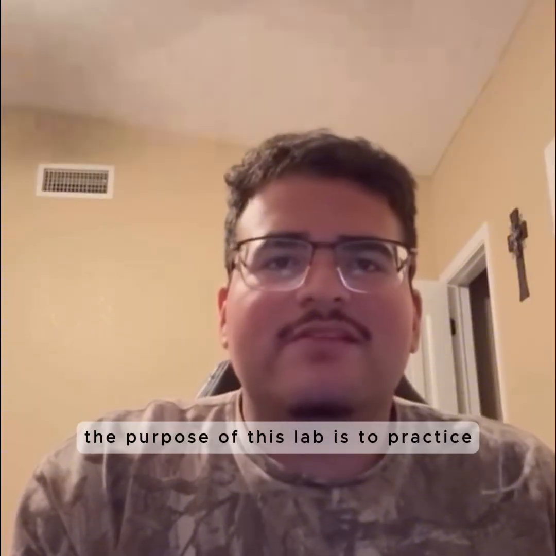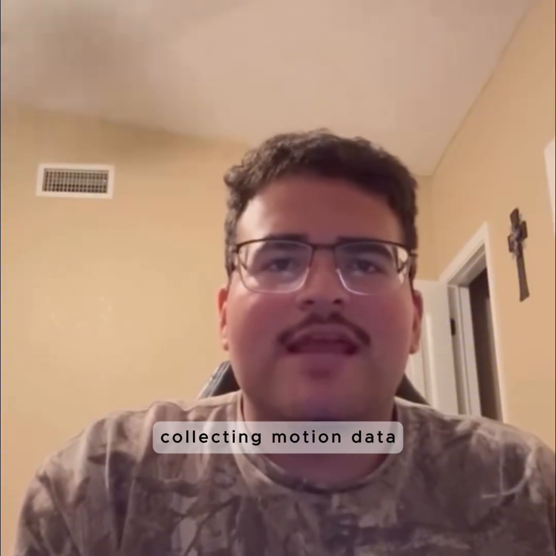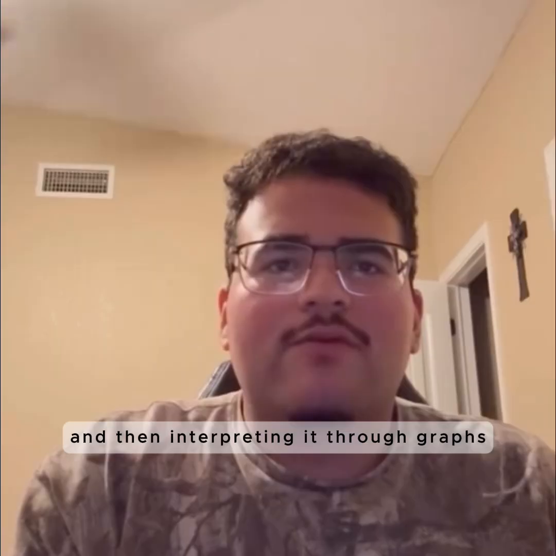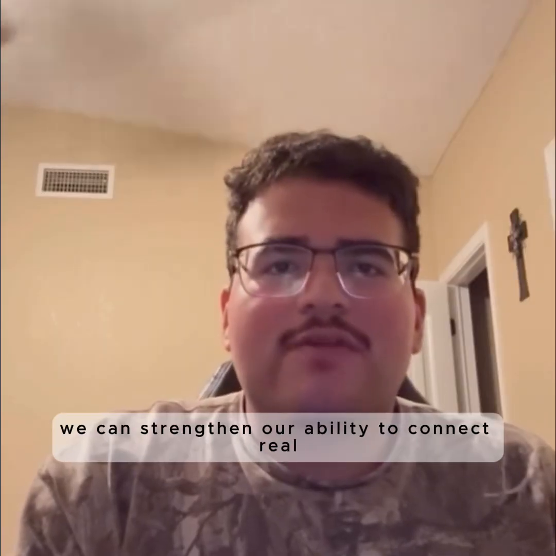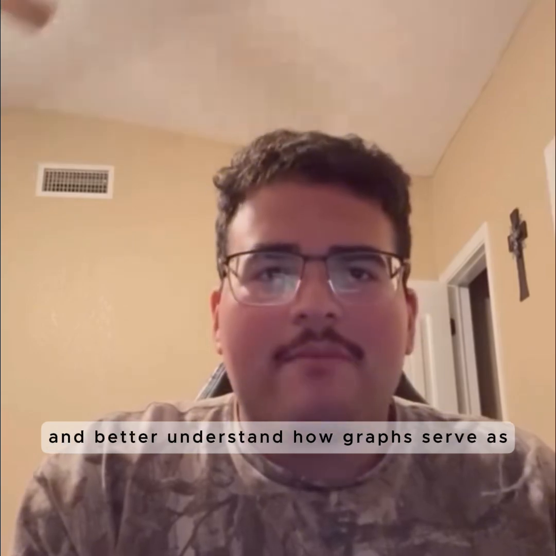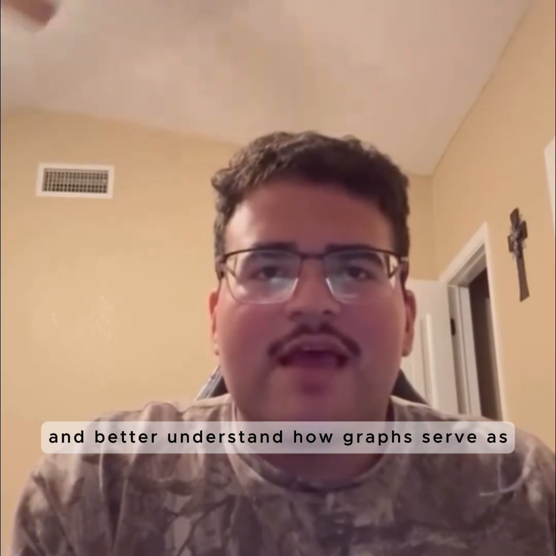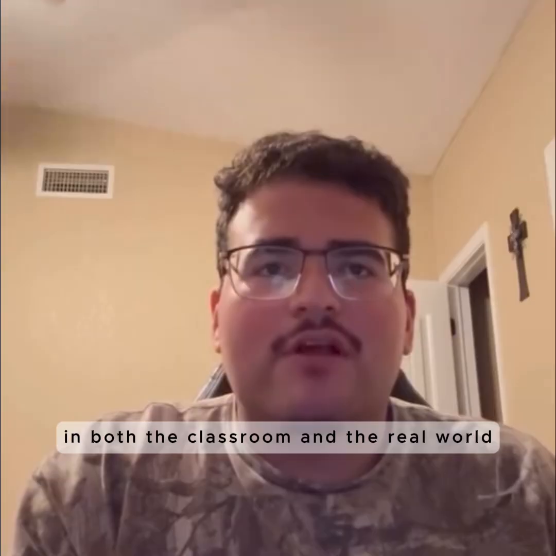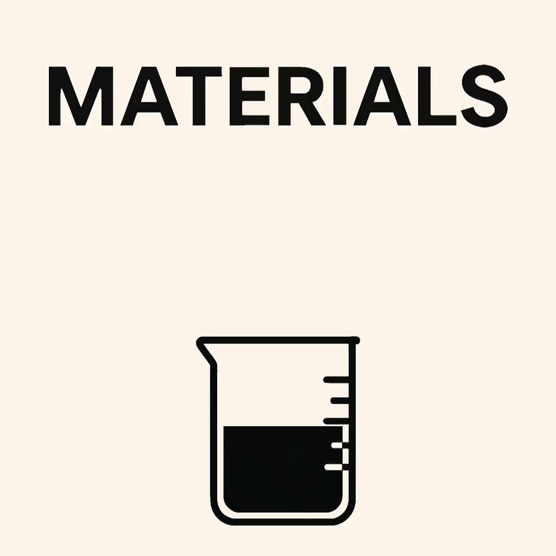The purpose of this lab is to practice collecting motion data and then interpreting it through graphs. By doing so, we can strengthen our ability to connect real physical movements to graphical models and better understand how graphs serve as tools for describing motion in both the classroom and the real world.